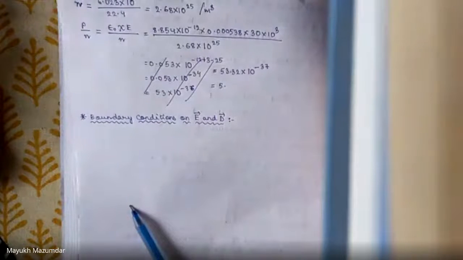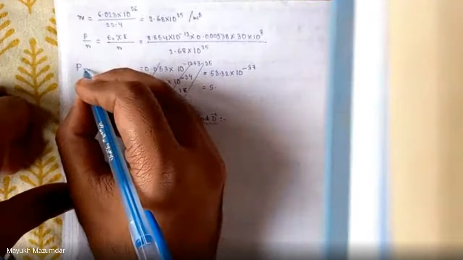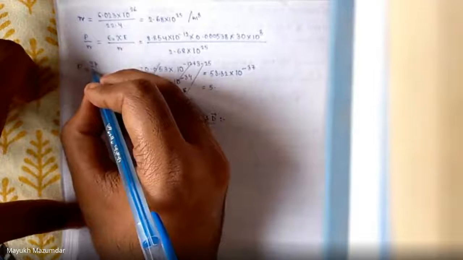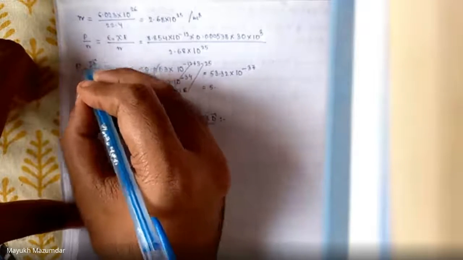Sir, can you explain the unit from before? You told that it was coulomb per meter square, but you divided by... What is P? Remember, P was the dipole moment per unit volume.